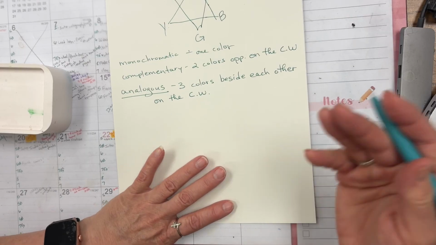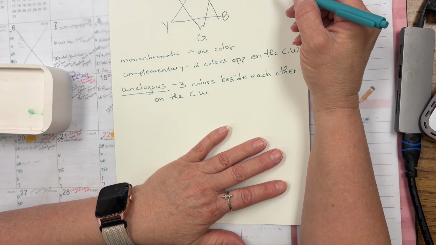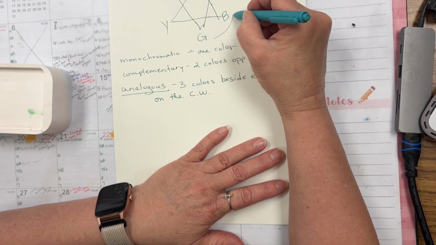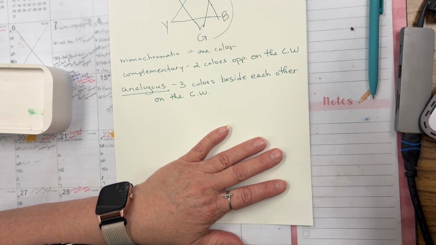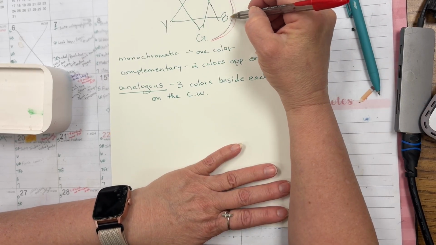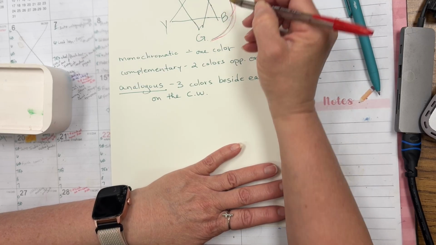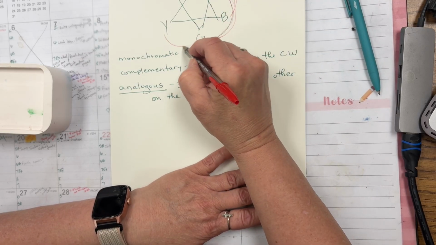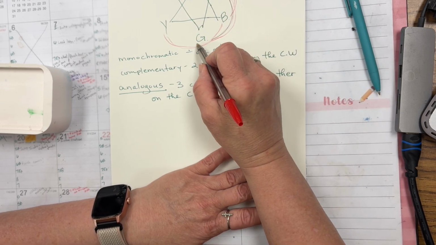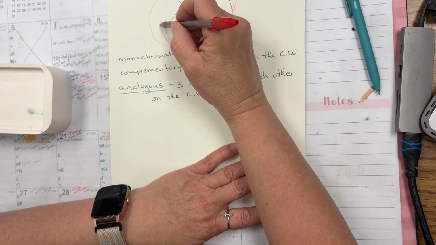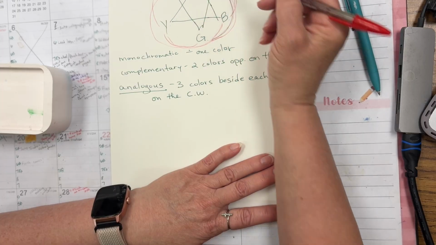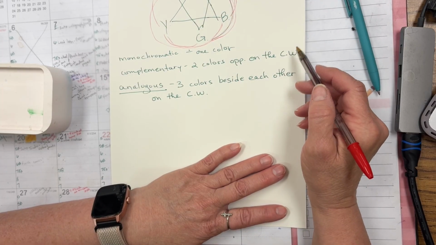So let's say blue is your favorite color, you want to use blue. Your choices here are blue, green, and violet. That would be one option here. I'll use a different pen here. Blue, green, violet. But if you'd like to use blue, you could also use blue, violet, red. You could use blue, green, yellow, because those go together. Or you could just keep going. You could use green, yellow, orange. You could use yellow, orange, red. You could use orange, red, violet. Those are all the choices that you have.